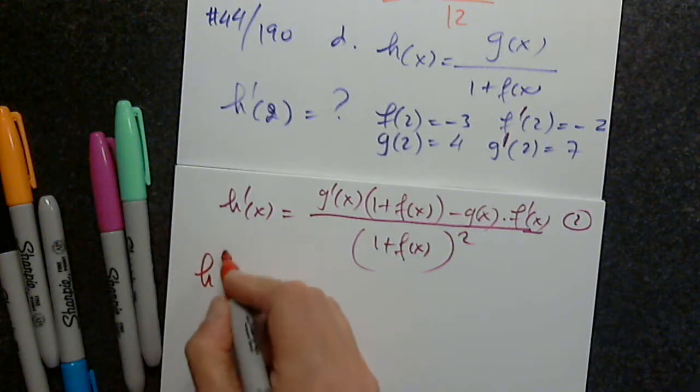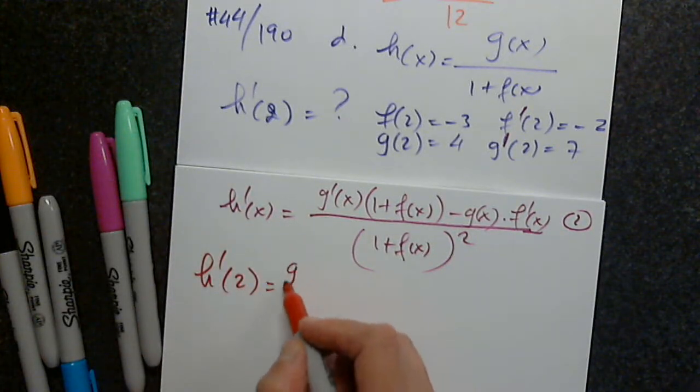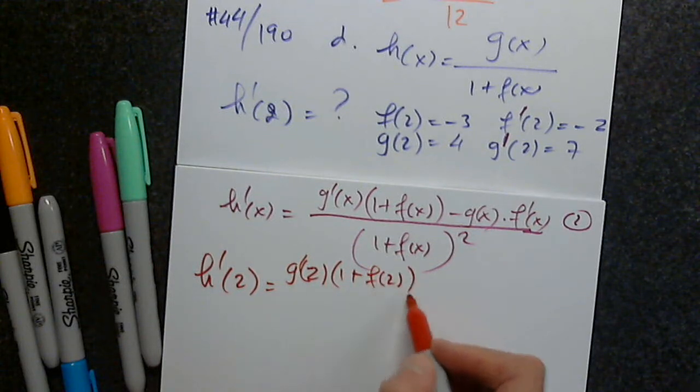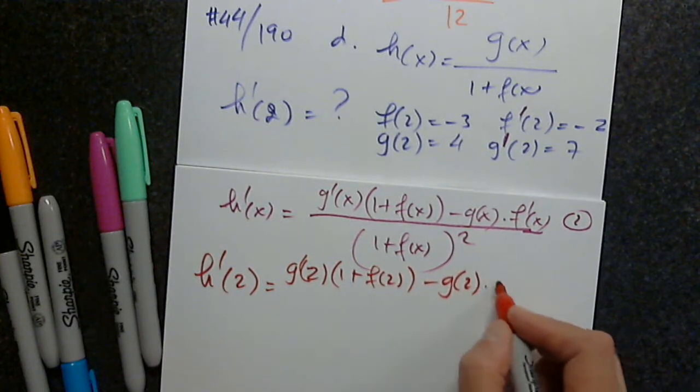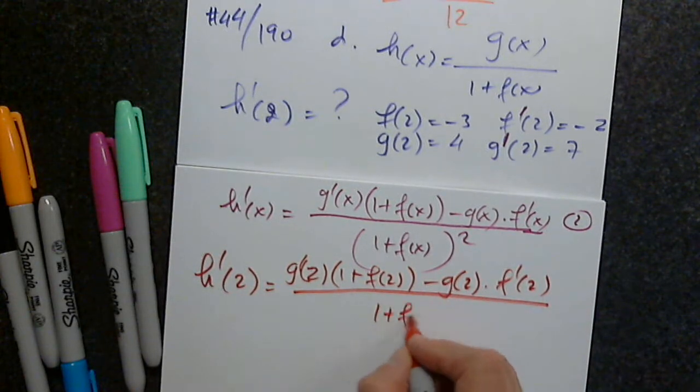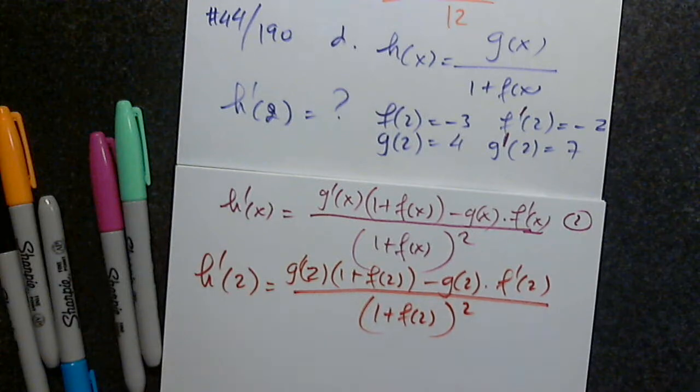So h prime of 2 is g prime of 2, 1 plus f of 2 minus g of 2 times f prime of 2 over 1 plus f of 2, everything squared. And now I just have to identify those values and calculate, and we're done with this.